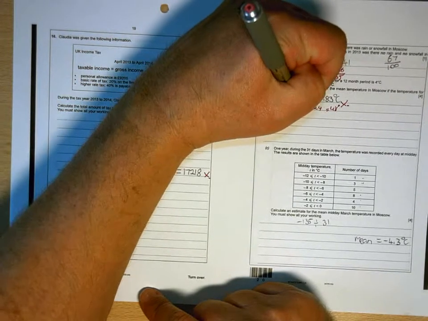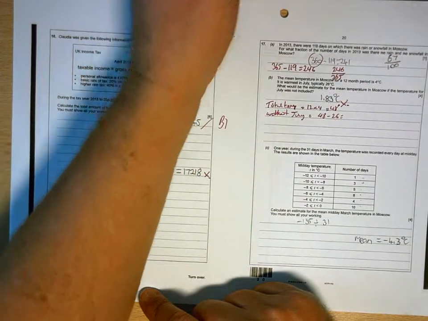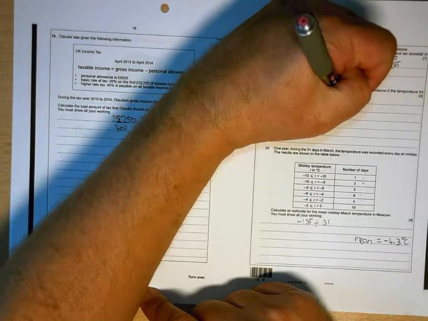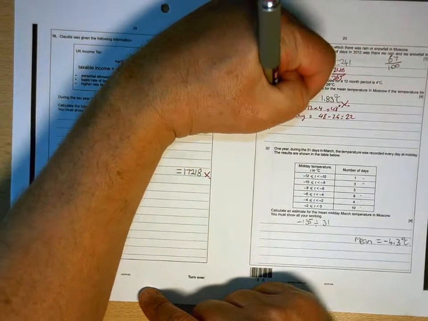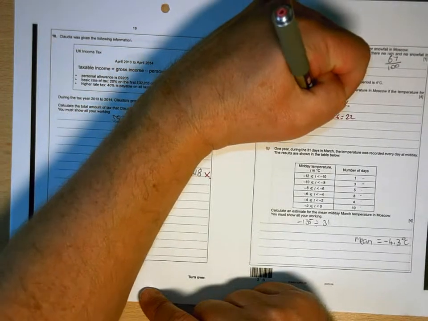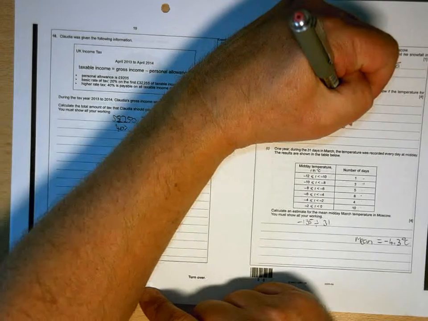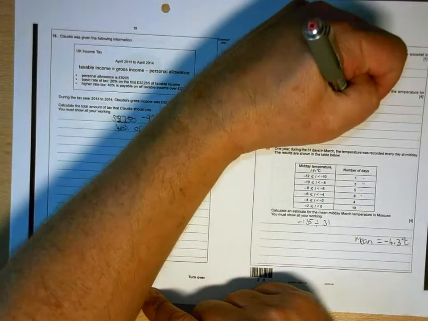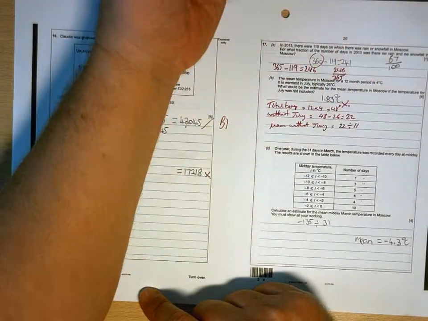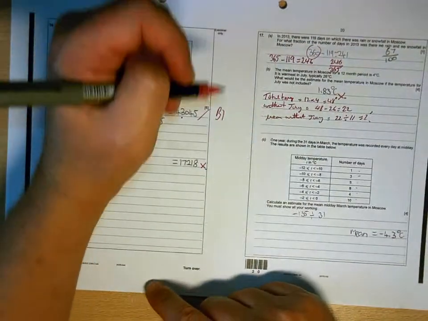So without July, temperature would be 48, take away 26, which is 22. So the mean without July will be 22, but now rather than dividing by 12, we're going to be dividing by 11 because we've got 1 month fewer. So it would be 2 degrees.